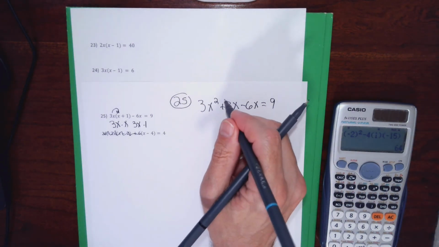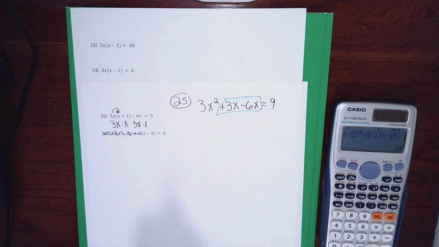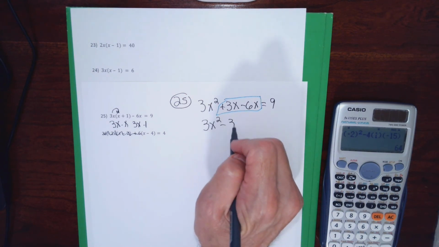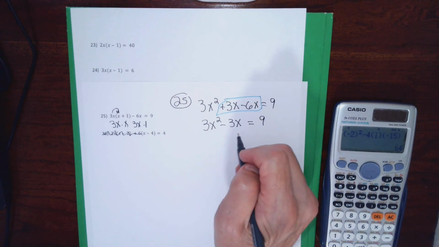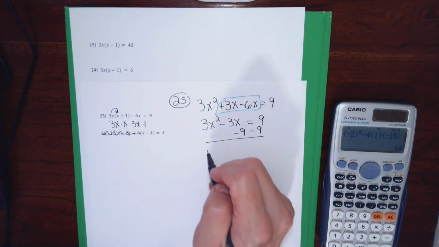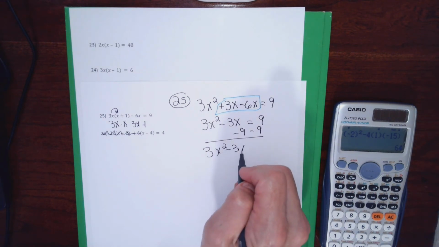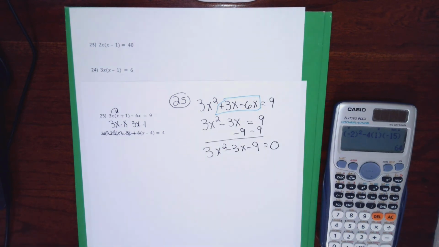Closer, but not enough for the quadratic formula because I have not equal to 0 and I've got too many x to the first power terms. The x to the first power terms will combine to be minus 3x because 3 minus 6 is minus 3. And then I'm going to minus 9 minus 9. After I do all that algebra, the problem is ready for the quadratic formula.